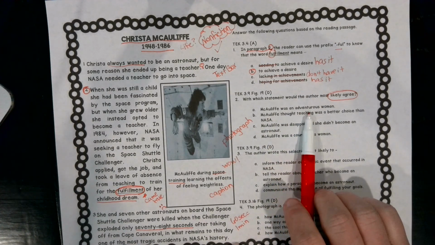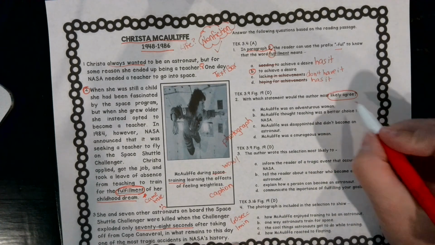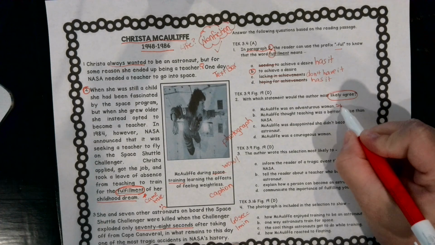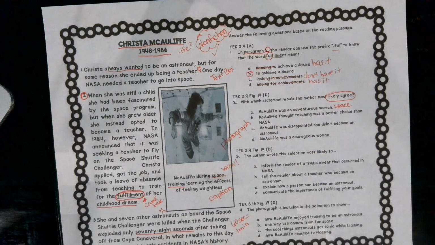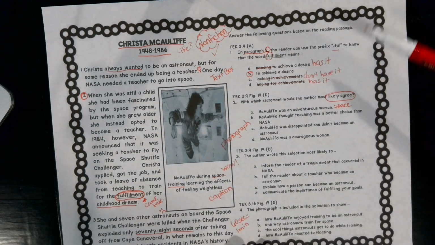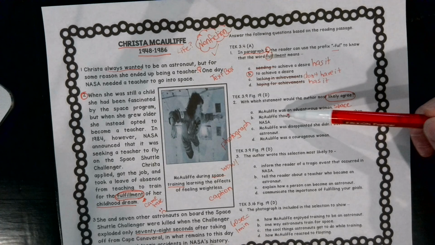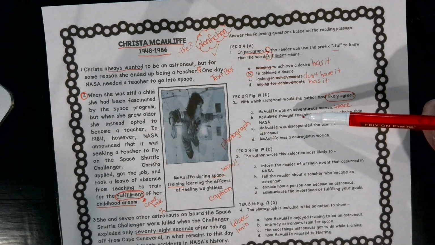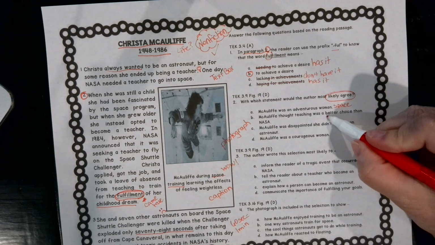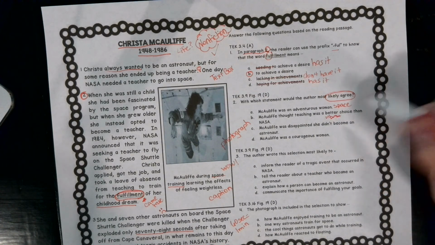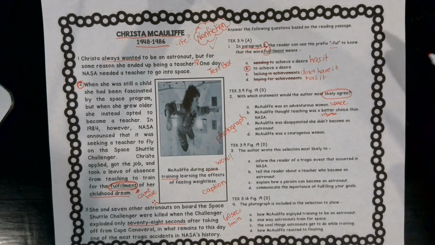So McAuliffe was an adventurous woman. Well, she did go into space, so maybe. So I'm going to put space and leave it there. So we know that she wanted to go into space. I think that makes her adventurous. McAuliffe thought teaching was a better choice than NASA. Did she think it was better? Can we tell if she thought it was better or not? We know it's the choice she made, but we don't know why she made the choice.